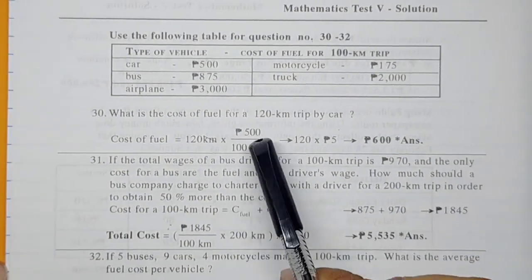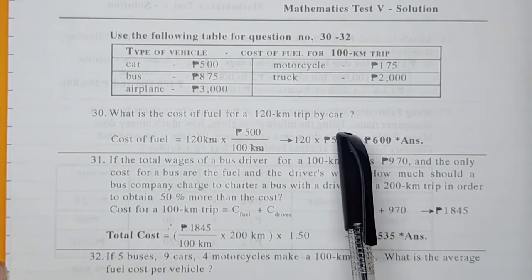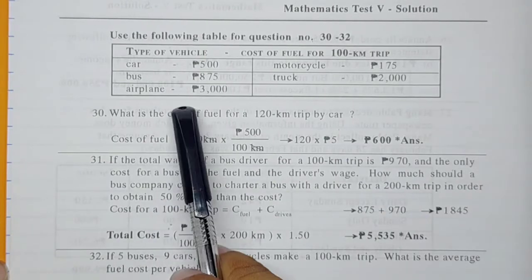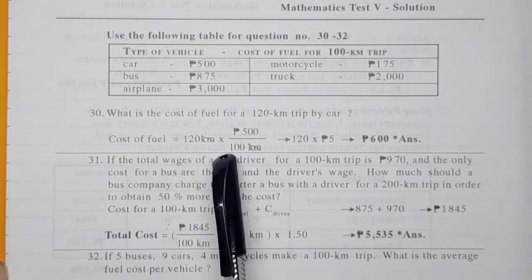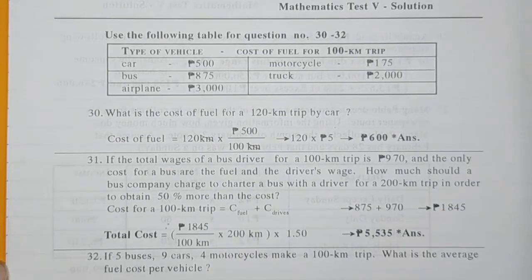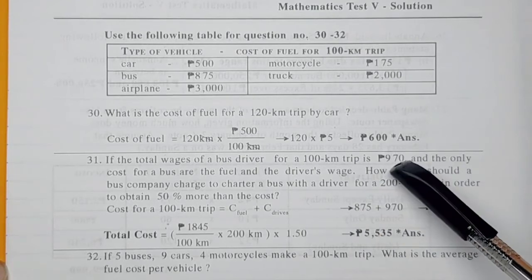So, what is the cost of fuel for a 120 kilometer trip by car? So, from this data, the cost of fuel is 120 kilometers times 500 per 100 kilometers. That will be simply 120 times 5, that is 600.